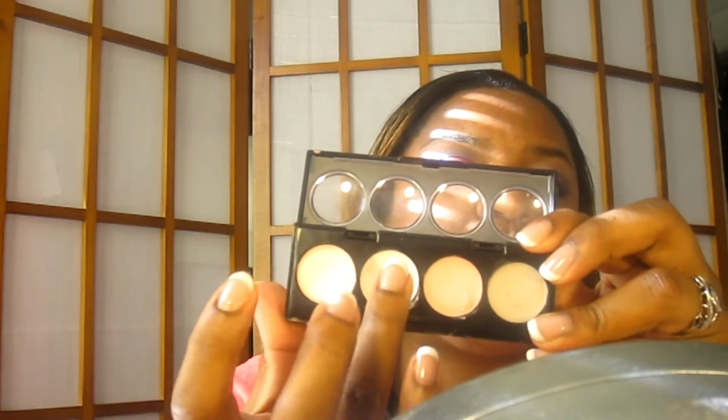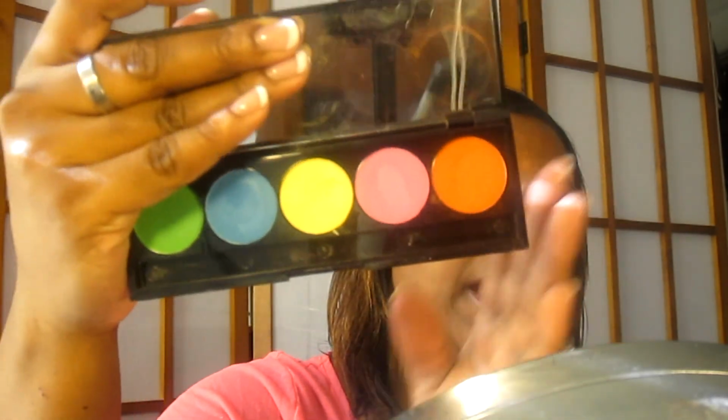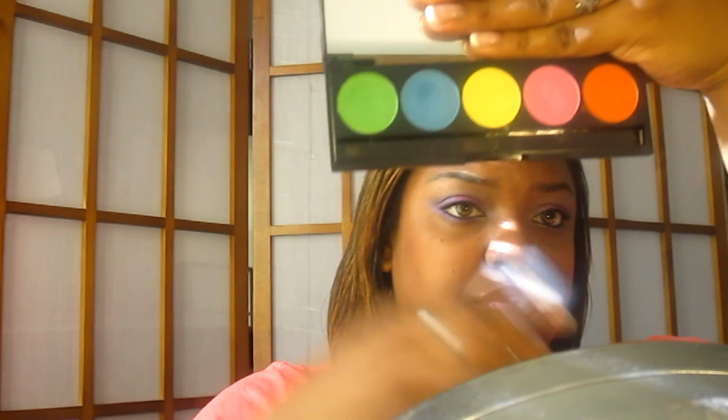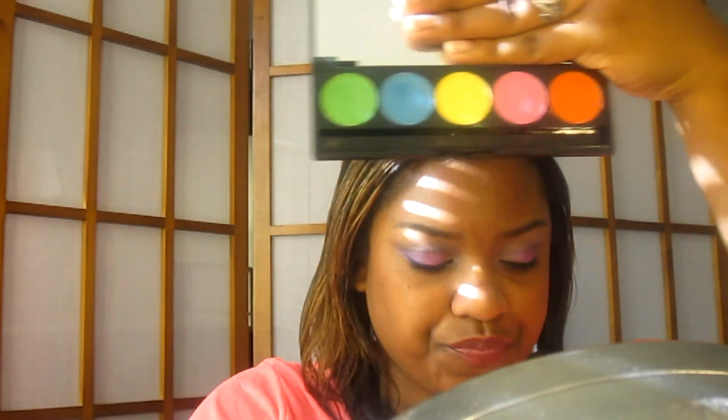Also there is a difference between a cream shadow, an eyeshadow, and a pigment. This is a cream eyeshadow because it's creamy, it's on my finger like that. We'll pull this out. This is an eyeshadow, cream shadows here, and a pigment.